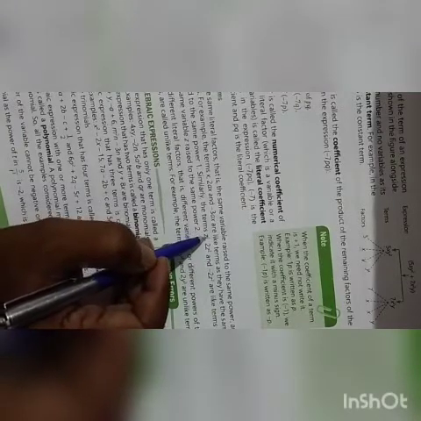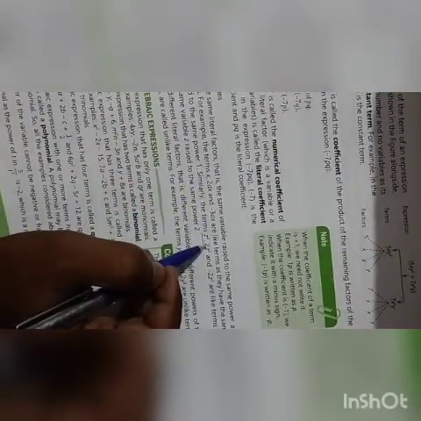Okay, so like and unlike terms. So which terms are called like? When the literals or the variables have the same powers. Suppose here z has power 2, here also z has power 2. So they are called like terms. First the variable should be the same and their power should also be the same. Don't look at the numericals here.